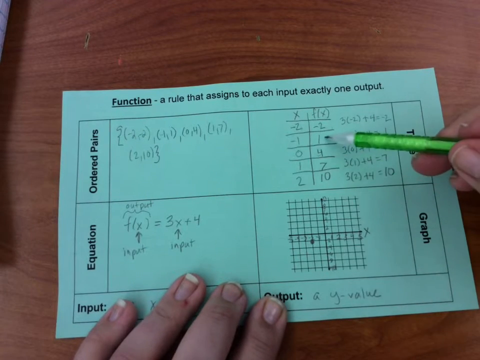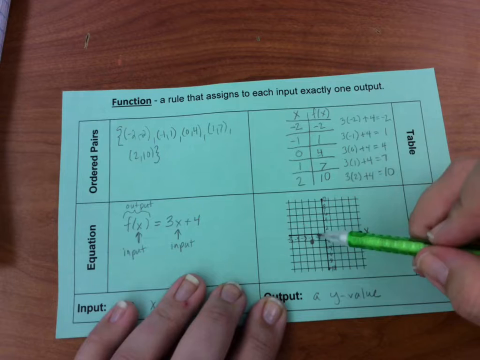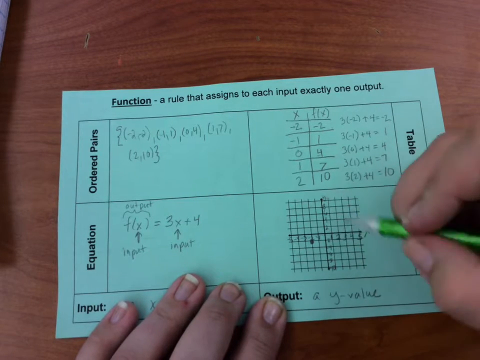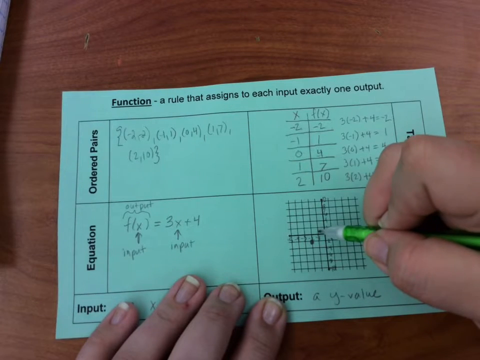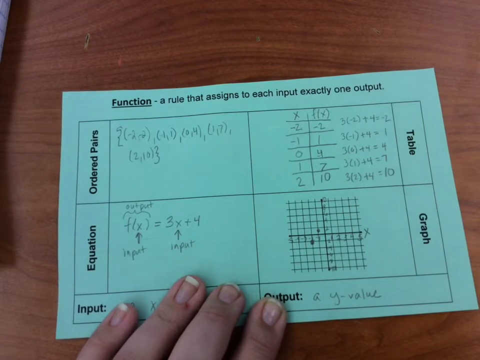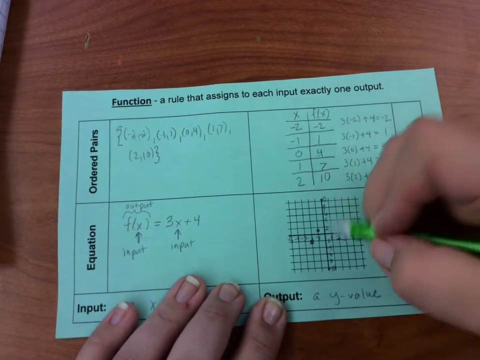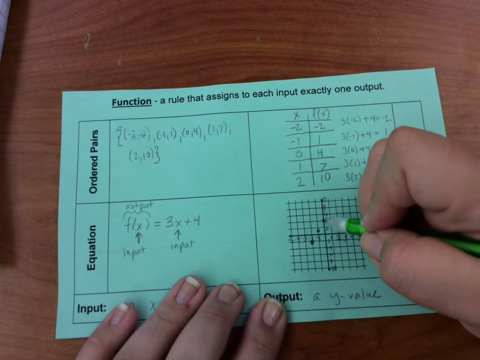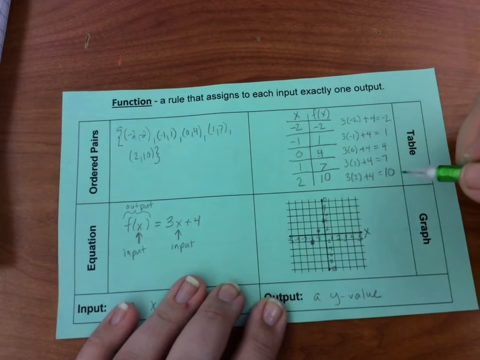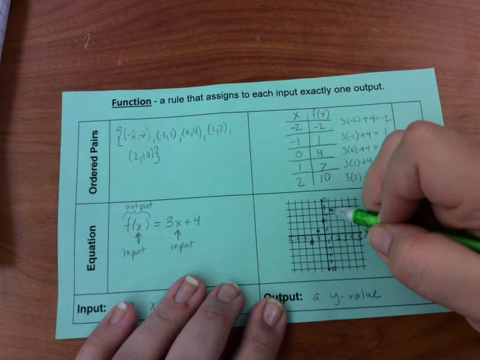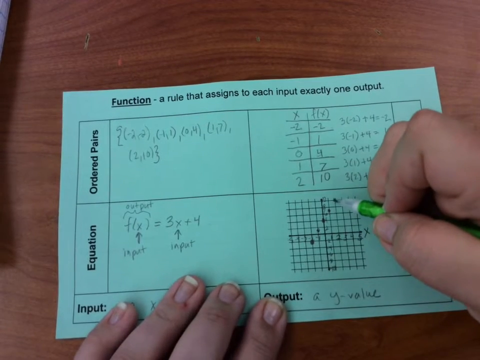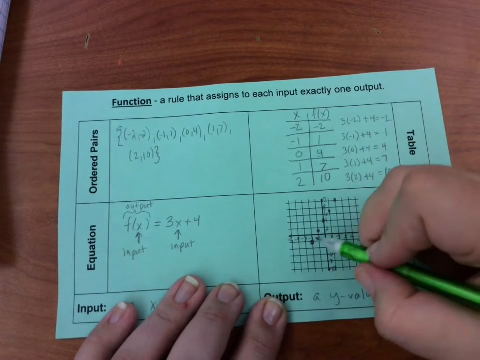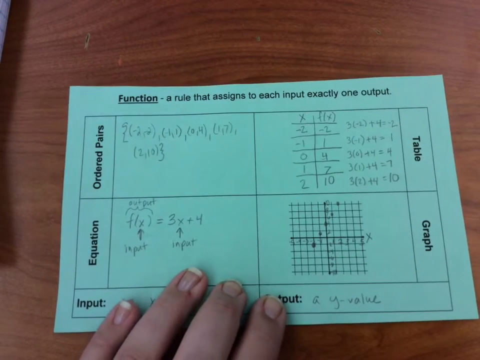Then I've got negative 1, 1. So I'm going to go over to negative 1, where 1 is going to be halfway between here, like this halfway mark, kind of eyeball it. Negative 1, 1 is going to be over 1, but in the middle of this box when I go up. So I'll make a big point there. Then I've got 0, 4, so I can go 0 on the x and just up 4. And then I've got 1, 7, so 7 is going to be in between 6 and 8. And then I've got 2, 10, which is going to be up here at the top. So you end up with 5 points on our graph.